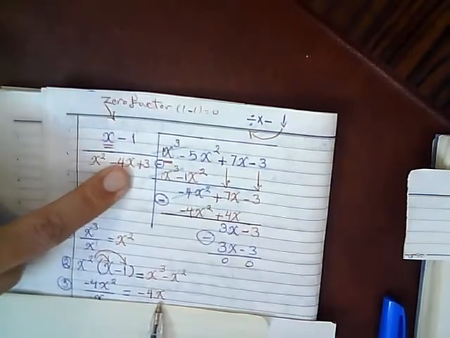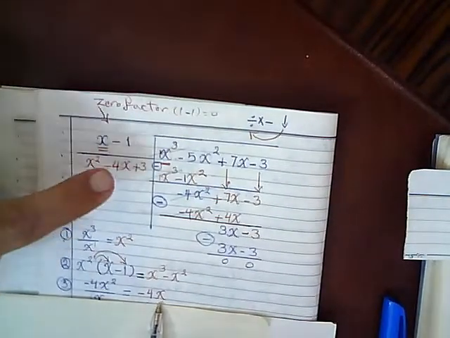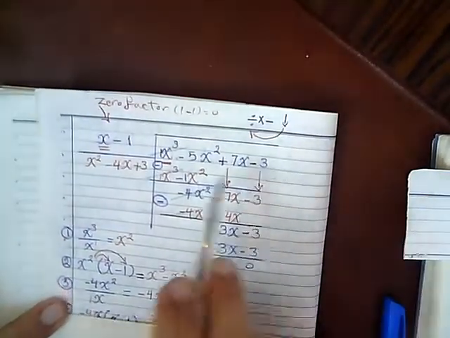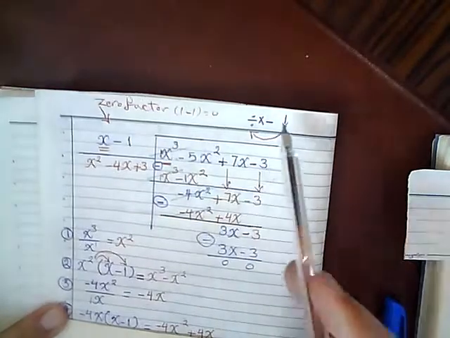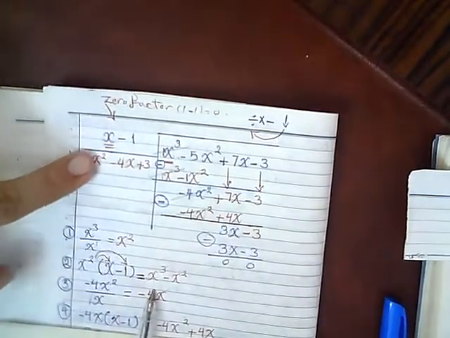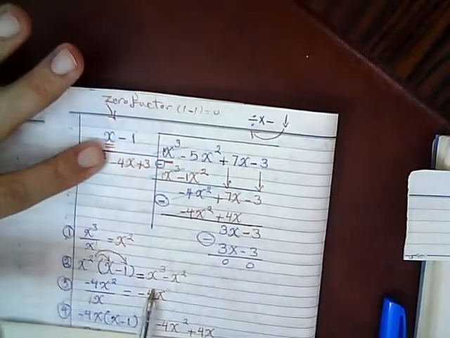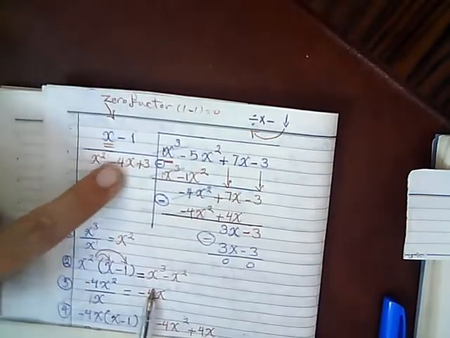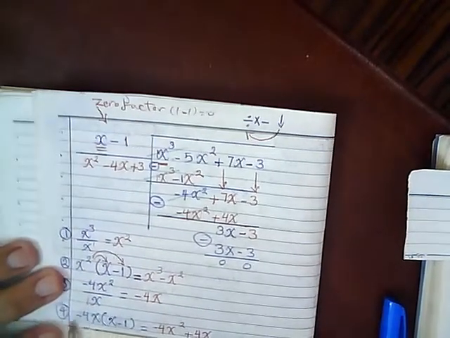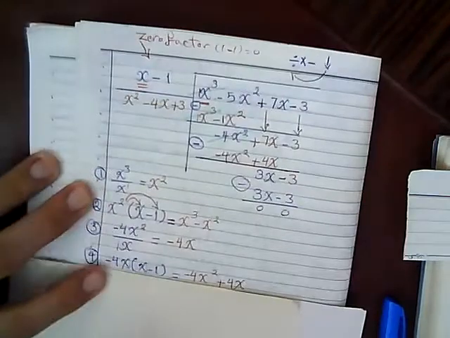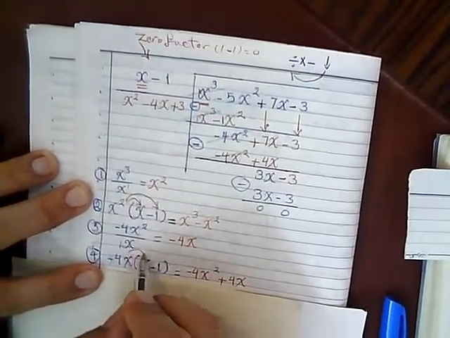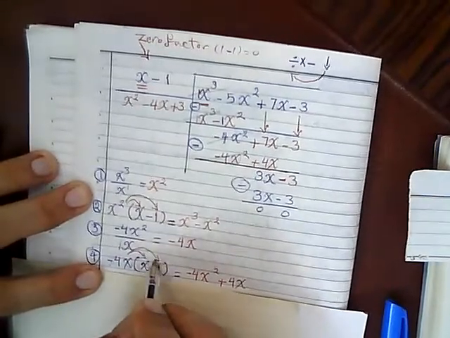After writing the answer of division, you multiply this answer that you just got times the divisor, like the steps say, after division, times. I multiply this answer only because I already did the x power 2 before. I'm not going to use it again. So I do negative 4x only times the divisor. You will get negative 4x times x and negative 4x times negative 1.